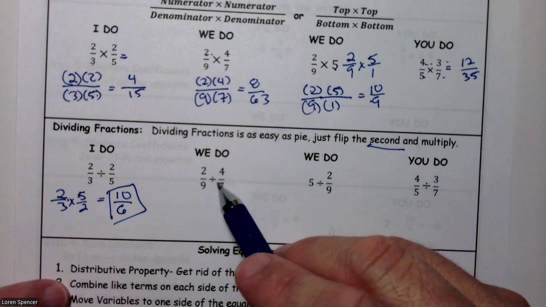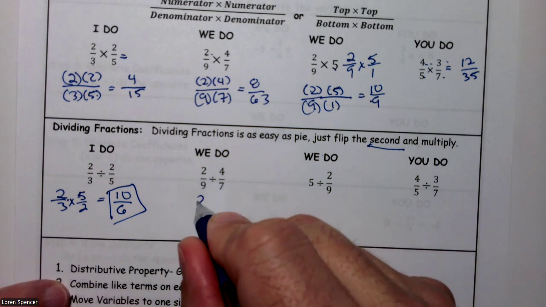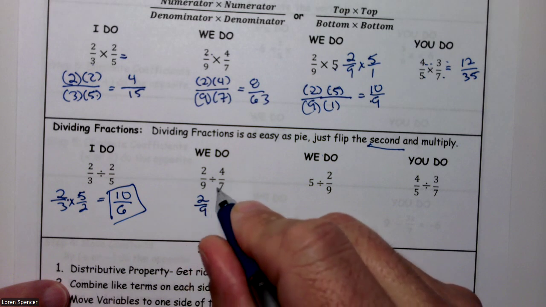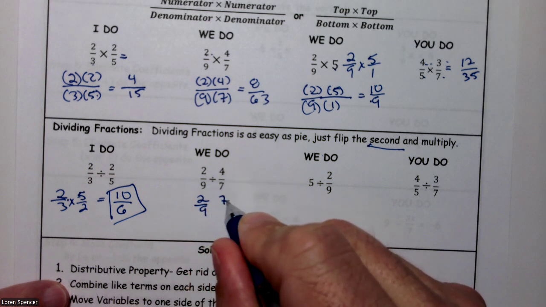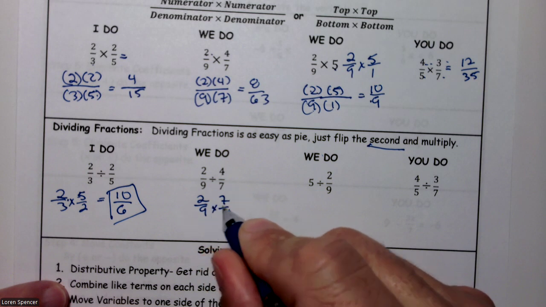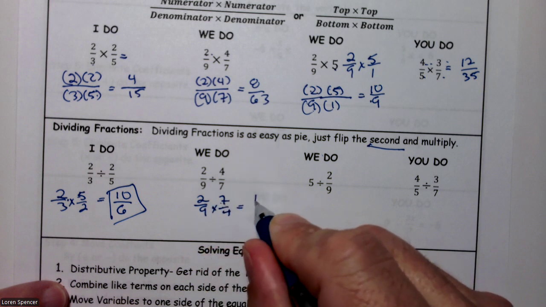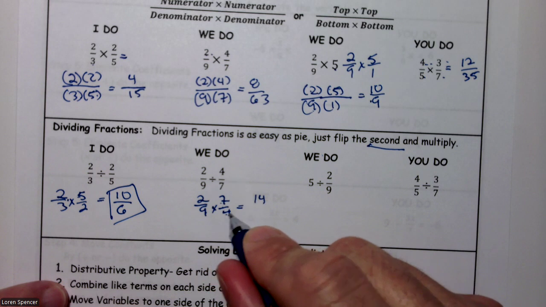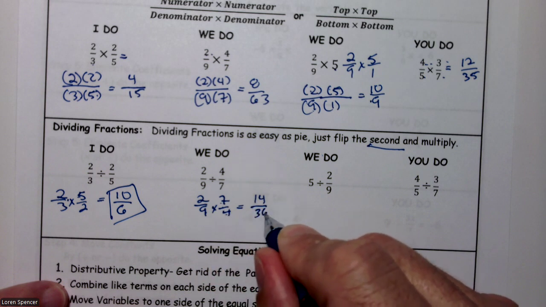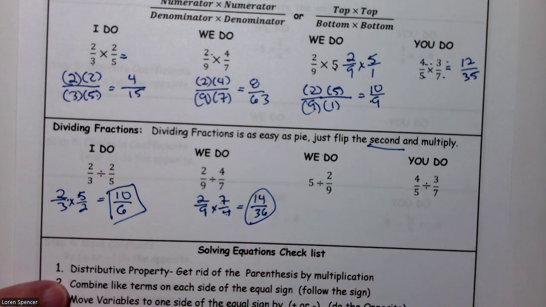Dividing fractions easy as pie, flip it and multiply. Okay, so 2/9, flip the second and multiply. 2 times 7 is 14. 9 times 4 is 36. Once again, it could be reduced. We're not going to worry about that.